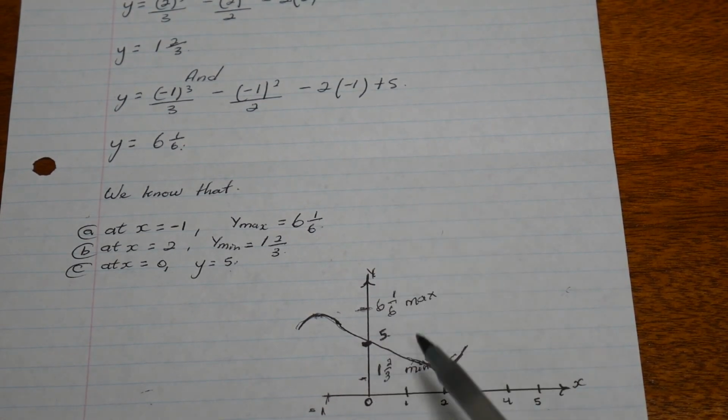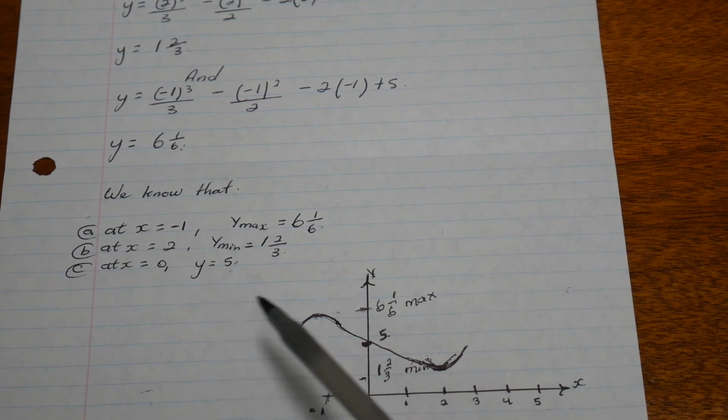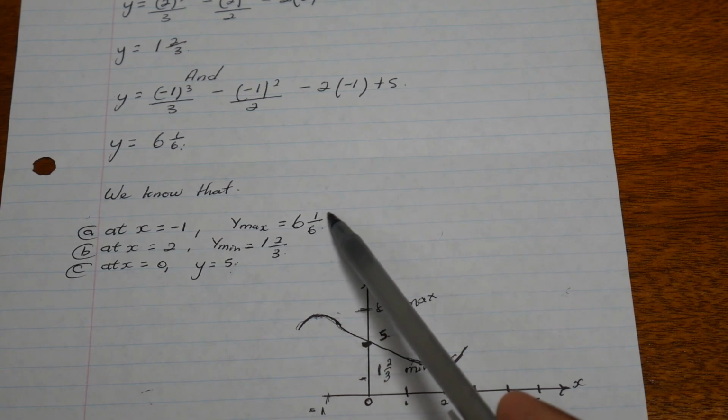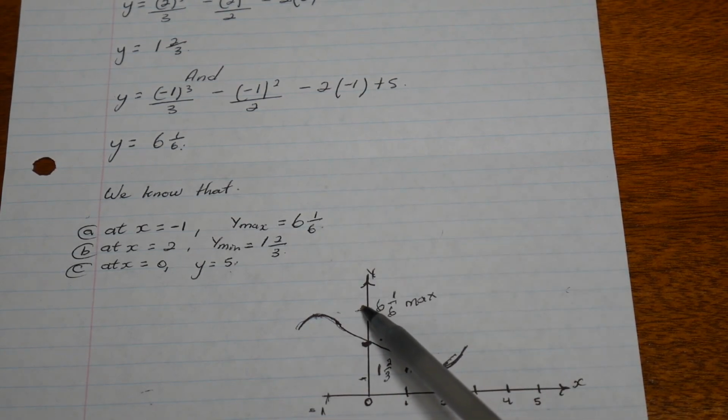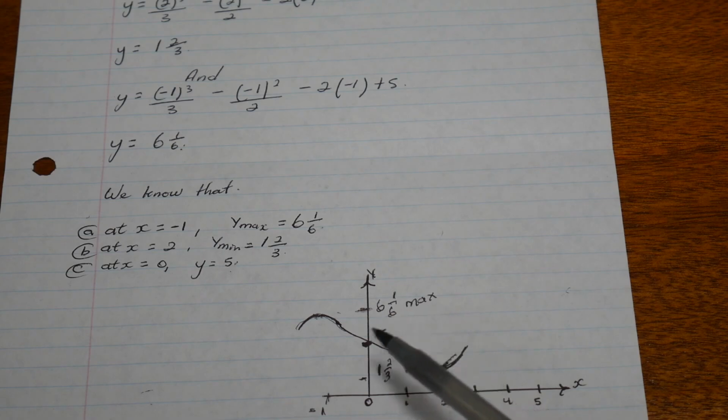First of all, you draw your coordinates, your x-axis, your y-axis, and put in the necessary information. Where y is the maximum, that is 6 and 1/6, we assume a point, the highest point on the y-axis, which is probably here, 6 and 1/6, which is the maximum value, and the lowest, which is 1 and 2/3, which is the minimum value.